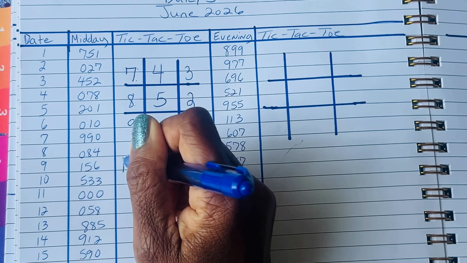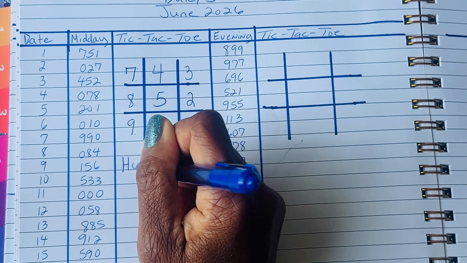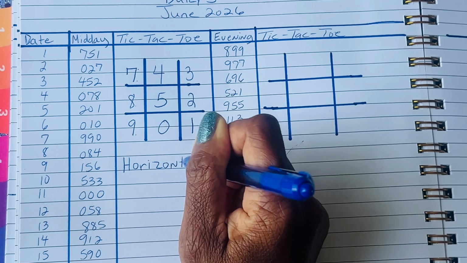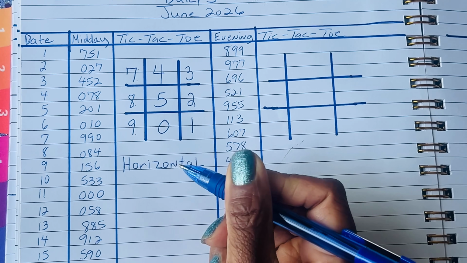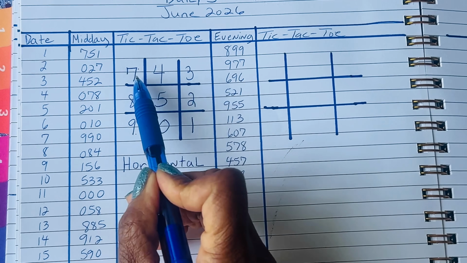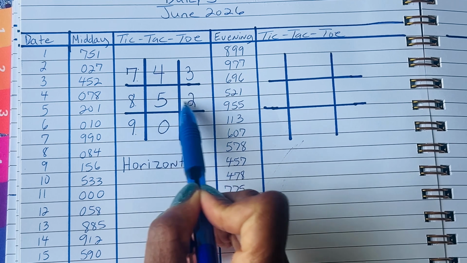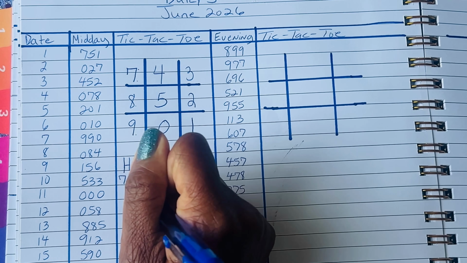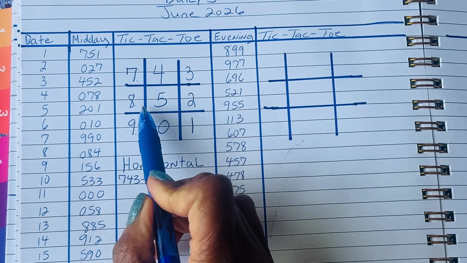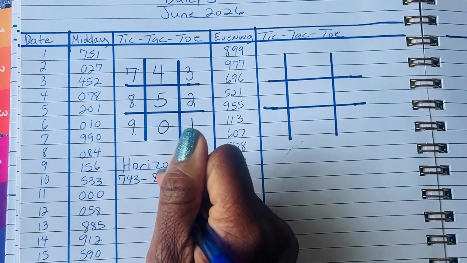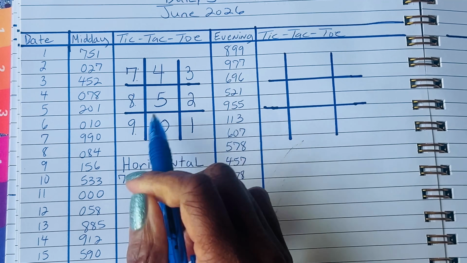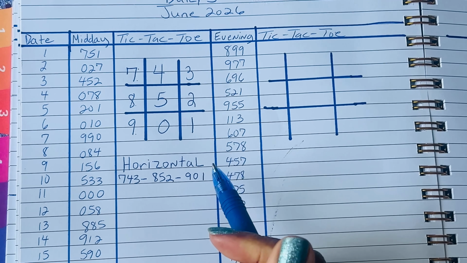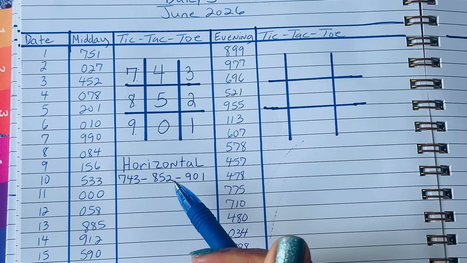So the first pattern I want to write down is horizontal. So I'm going to make a space for that and write in horizontal. I'm going to base my tracker on these different patterns, and I'm going to write the numbers down for this pattern from the grid. So horizontal just means going straight across. So I'll take the number 743 and write that down. The next horizontal number is 852 and 901. That's one pattern that generated 3 different numbers.